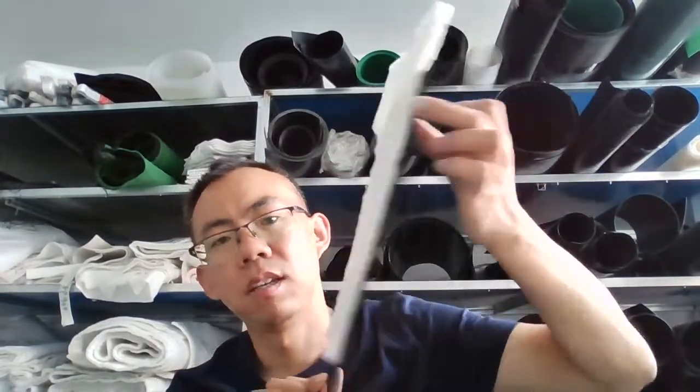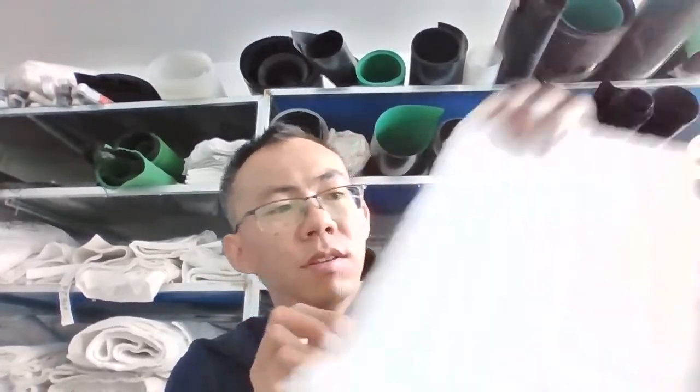Okay, this one is the geotextile. You can see, it's not easy to slip. But if I put on this one, very smooth.